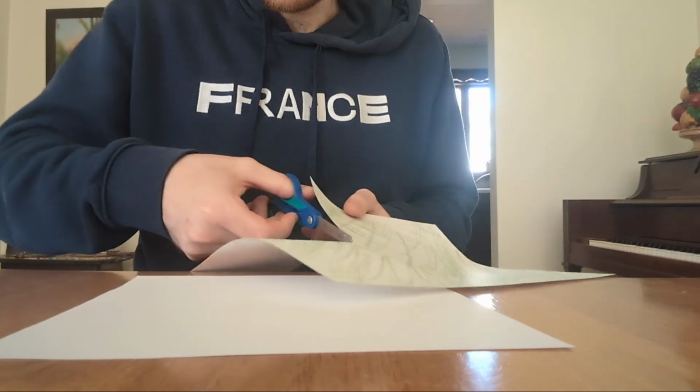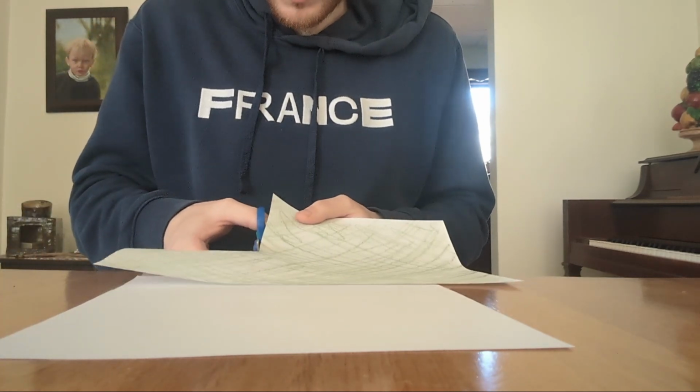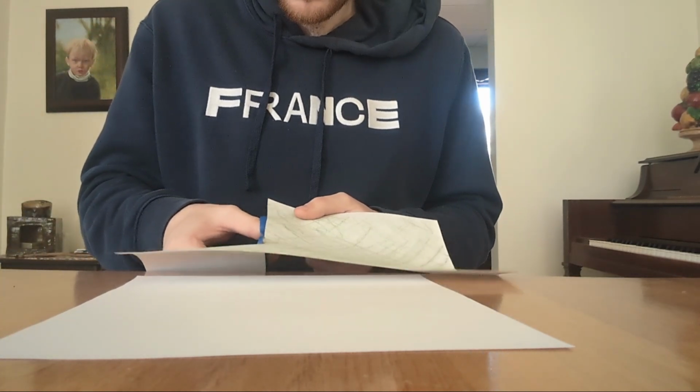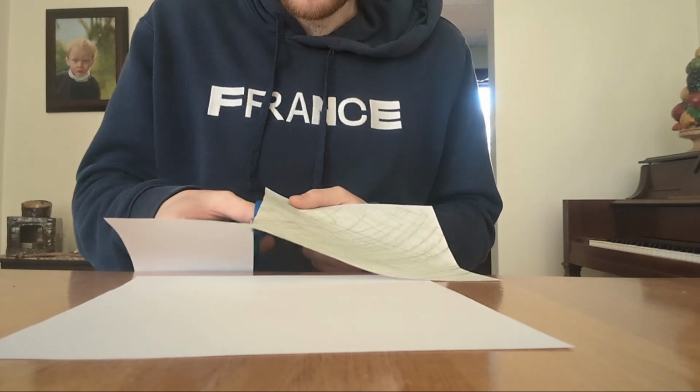Do I look ridiculous using these tiny little scissors? No, I don't. I look completely normal.